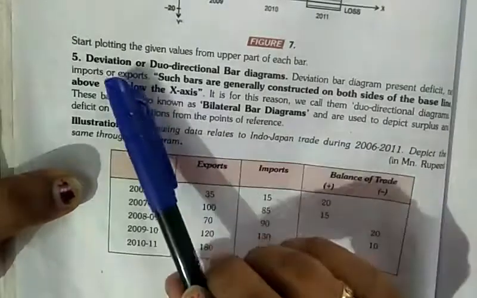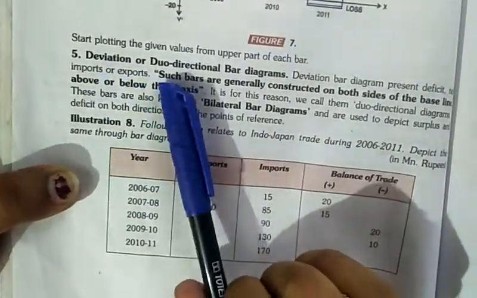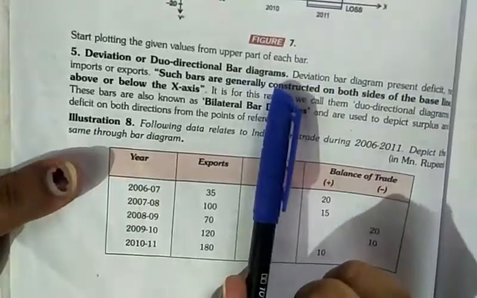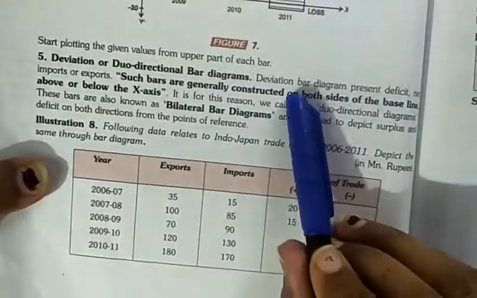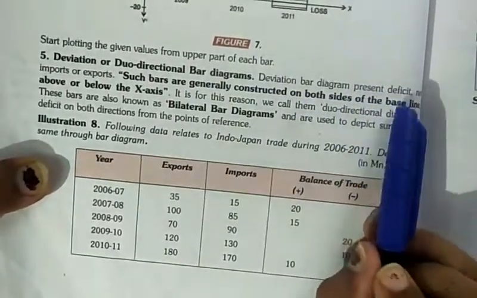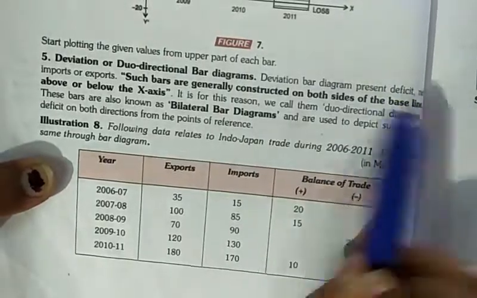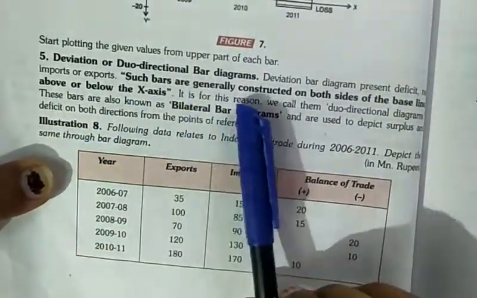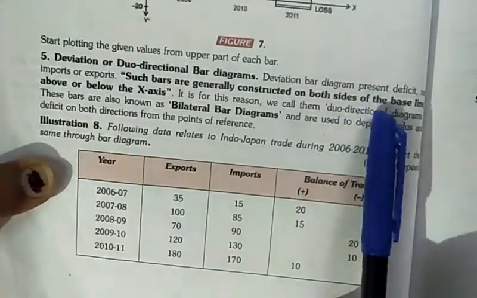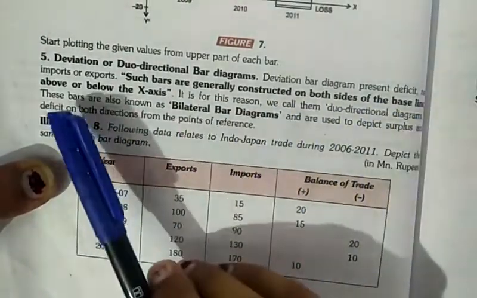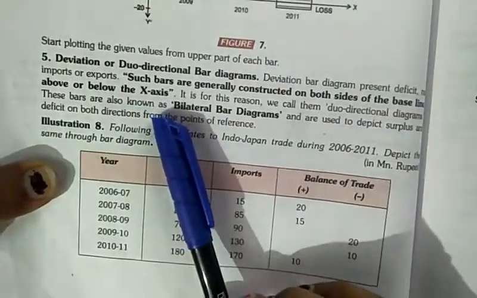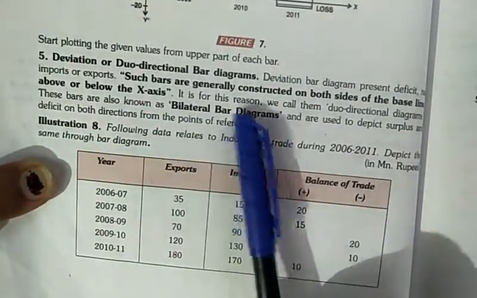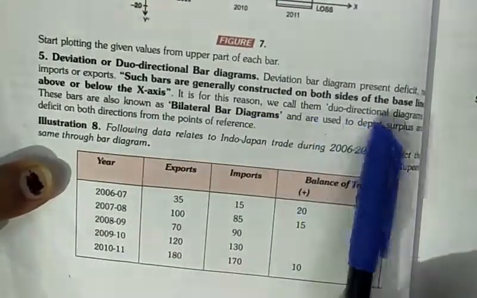Okay, so the next is the deviation or bidirectional bar diagram. A deviation bar diagram presents deficit, net import or export. Such bars are generally constructed on both sides of the baseline, above or below the x-axis. It is for this reason we call them bidirectional.